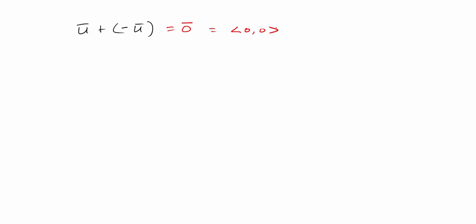Okay, and what that really means is if you take a vector here, if this is u, and then if we were to add a negative u, then that means we would go from here to here. That would be our negative u, and realize we're back where we started from, so therefore we end up with the zero vector.